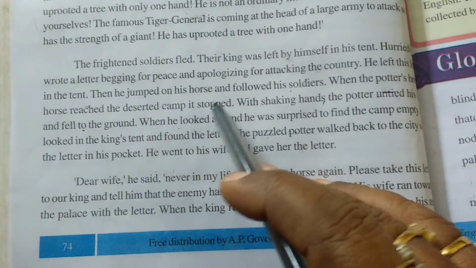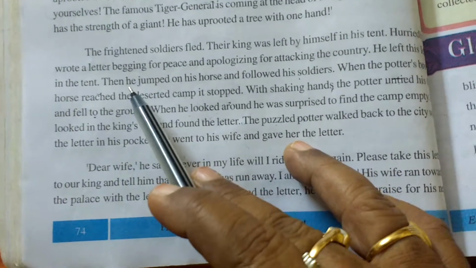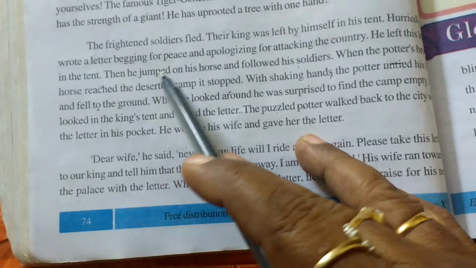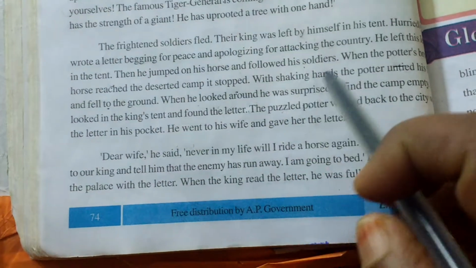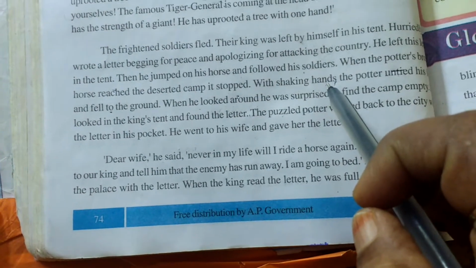Then he jumped on his horse and followed his soldiers. Jumped means what? He refers to whom? The king. What did the king do after writing the letter? He jumped on the horse and followed his soldiers. Followed his soldiers means he also ran away.